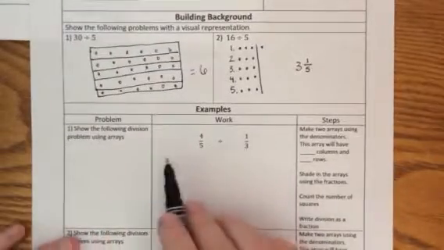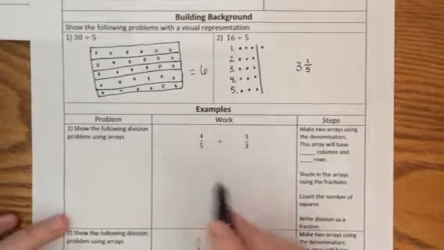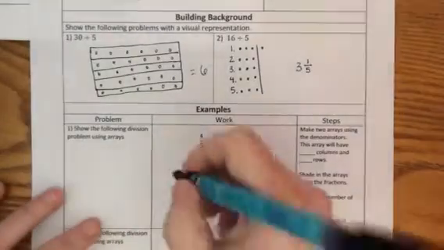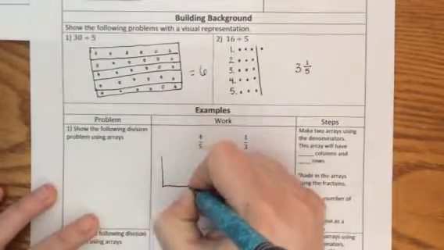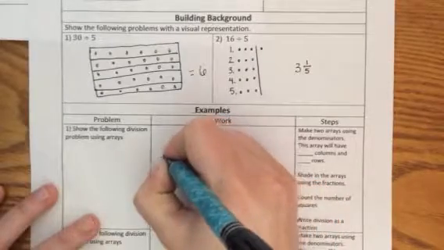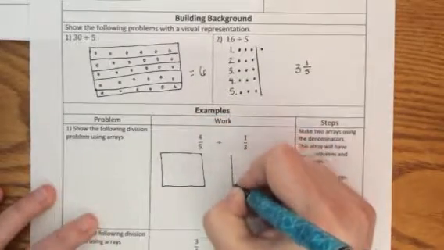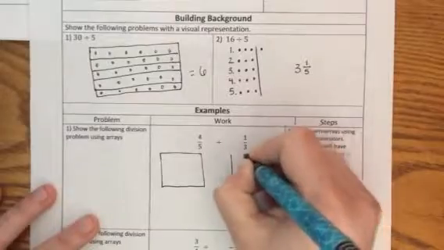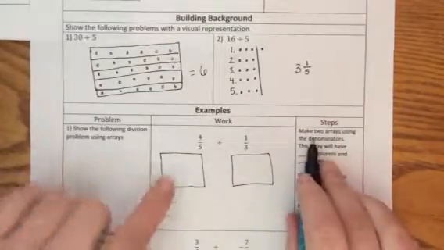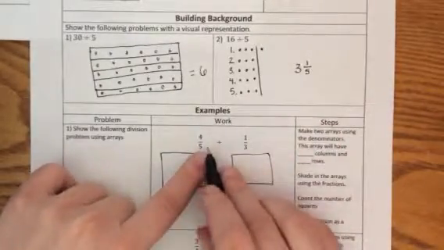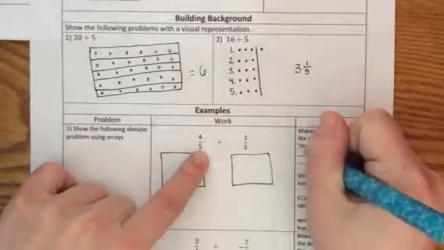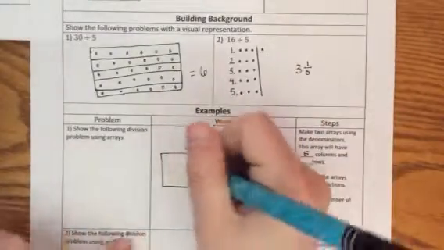So what we're going to do is create 2 arrays. With arrays, we're going to create 2 boxes like we did yesterday for the warm-up, building background. One here, and 1 here. Okay? So we're going to make 2 arrays using the denominators. The first denominator is 5, so I'm going to make 5 columns. So I'm going to make 4 more lines going up and down.